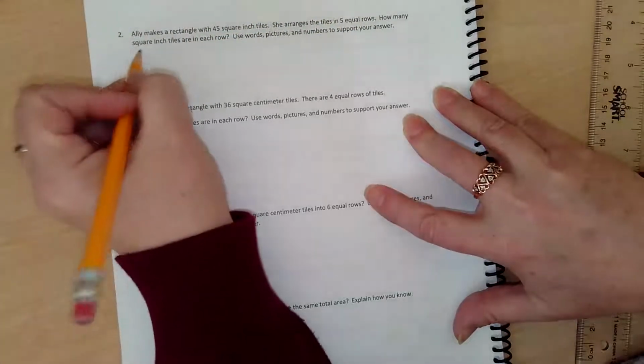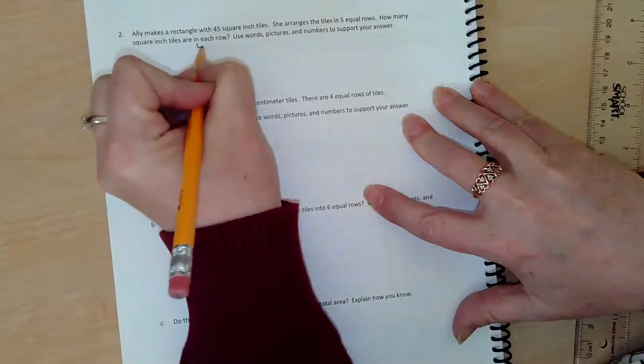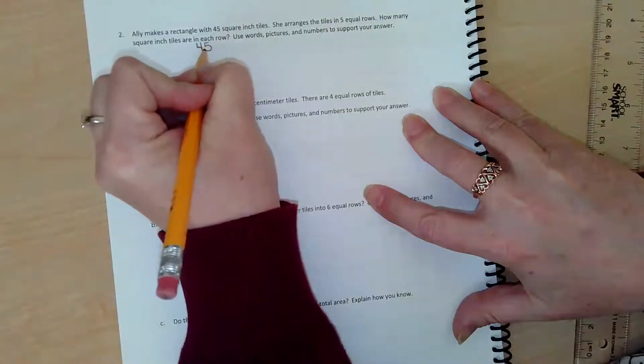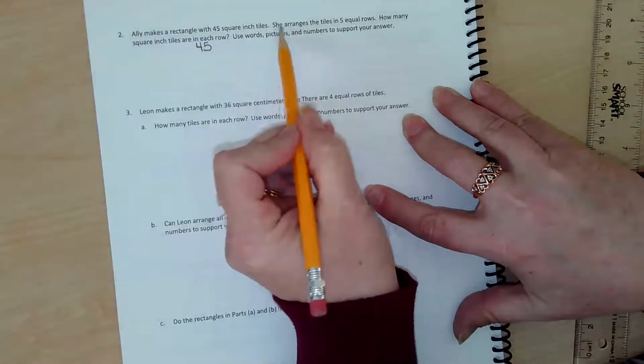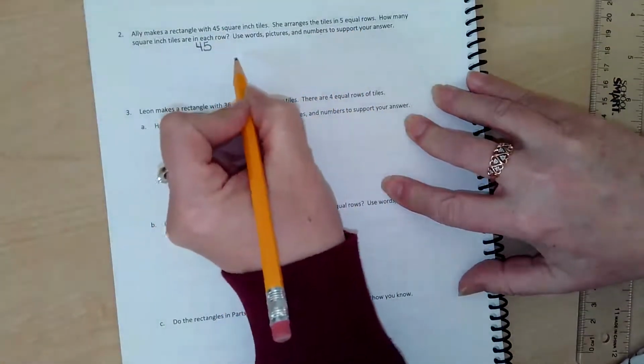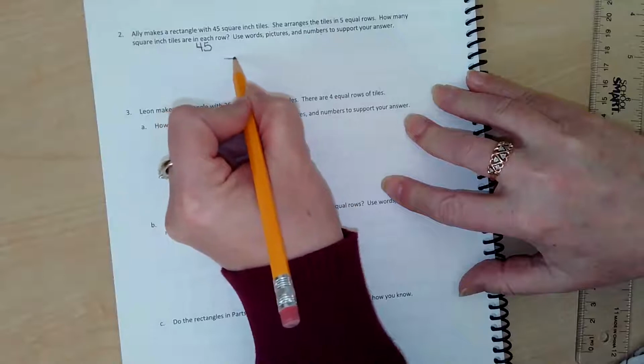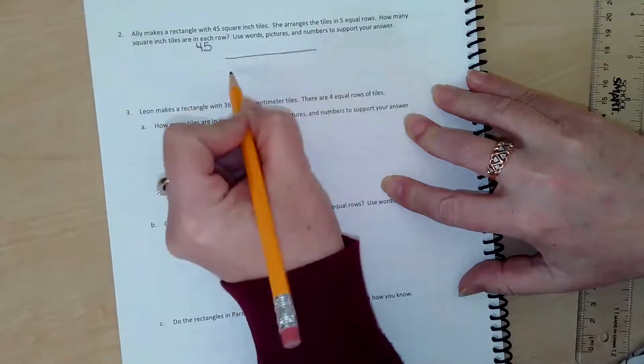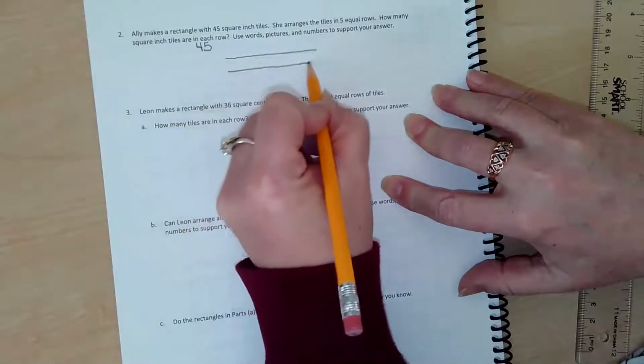So if I have 45 tiles, okay, and she arranges the tiles in 5 equal rows. So I'm going to do 5 equal rows, as equal as I can get them.